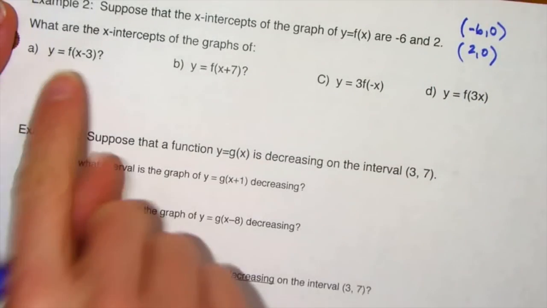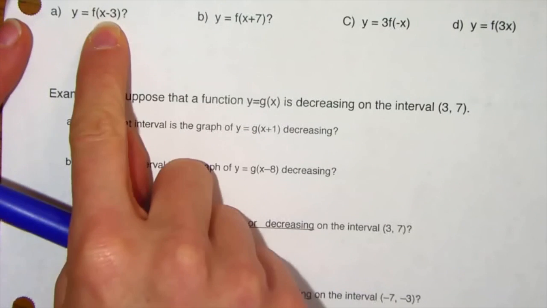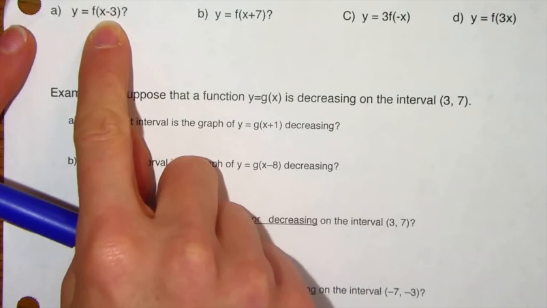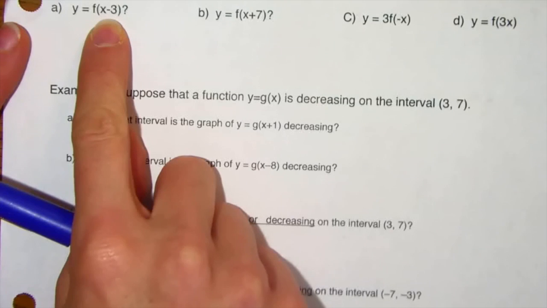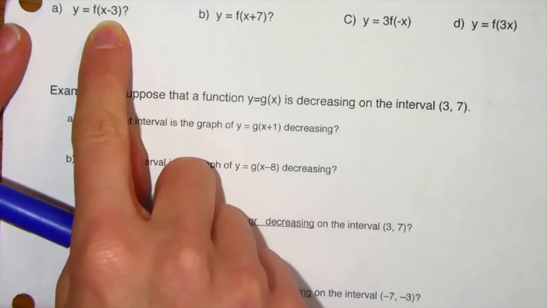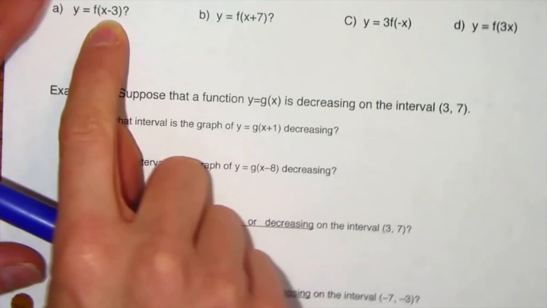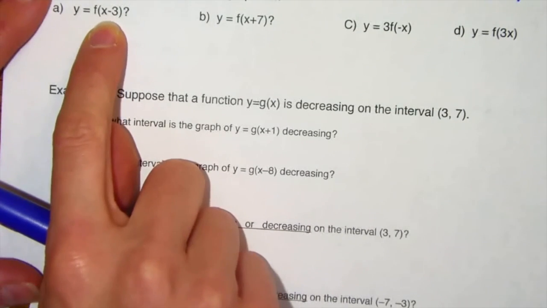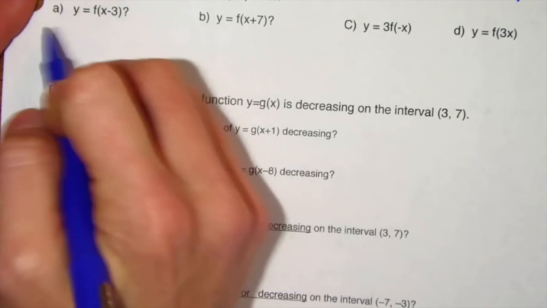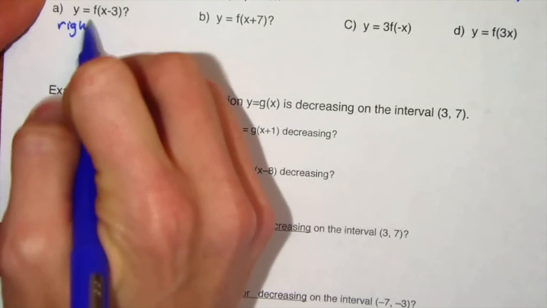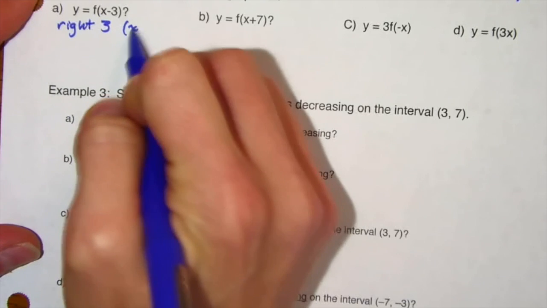Okay, is this the input of the function, or is this on the outside? Input. Input changes your graph how? Left to right. So this is horizontal movement. Okay, and anytime you have an input, what do we know about the operation? It's opposite. So we have x minus 3, but what do we really need to be doing? Plus 3. So we're going right 3, which is x plus 3.